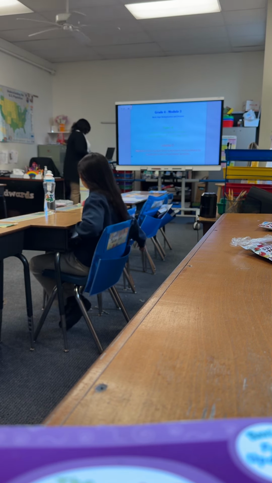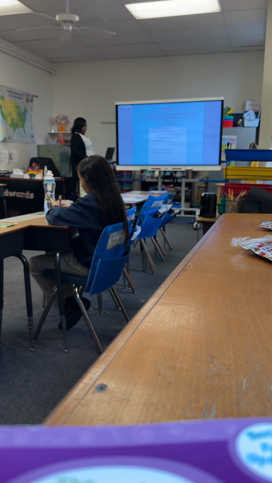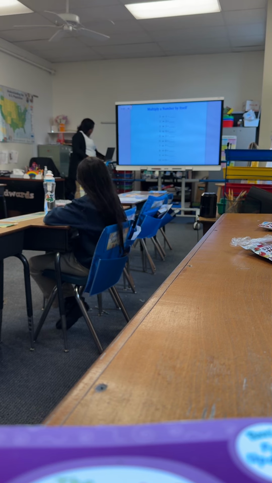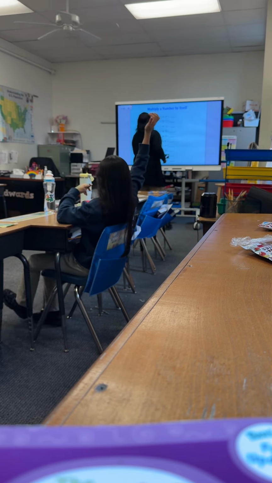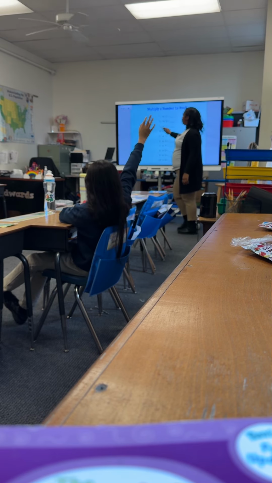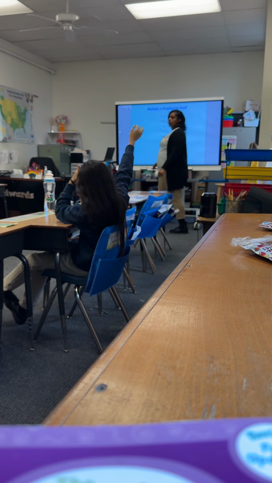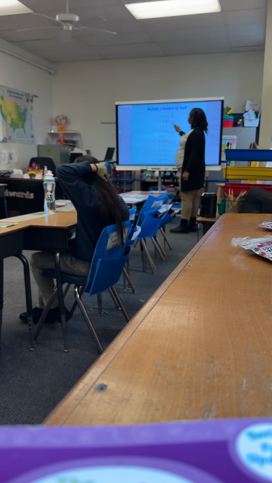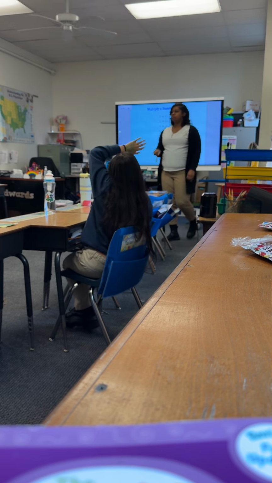And my board is not working. Alright, here we go. Multiplying a number by itself. 1 multiplied by itself is what? Noah? 1. 2 multiplied by itself is what? Madison? 4. 3 multiplied by itself.